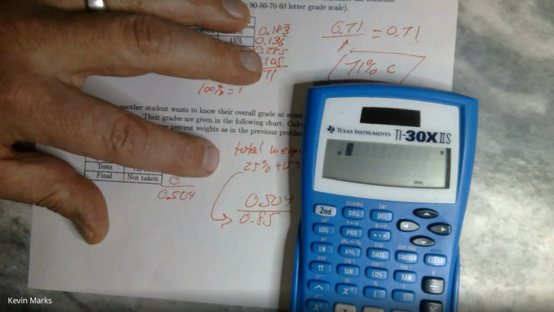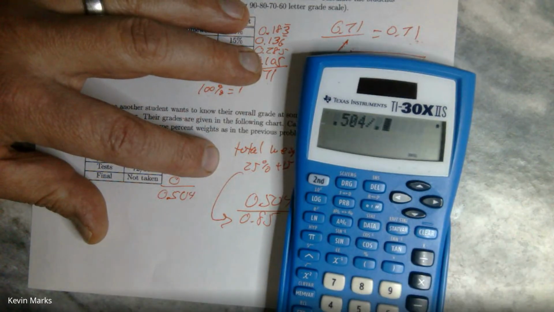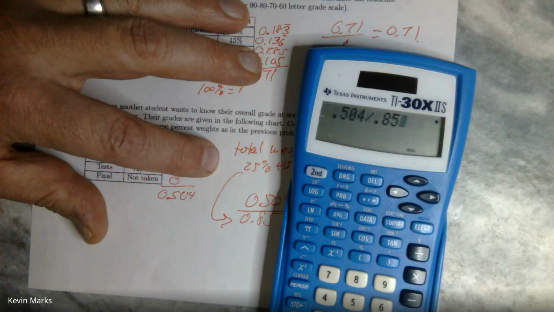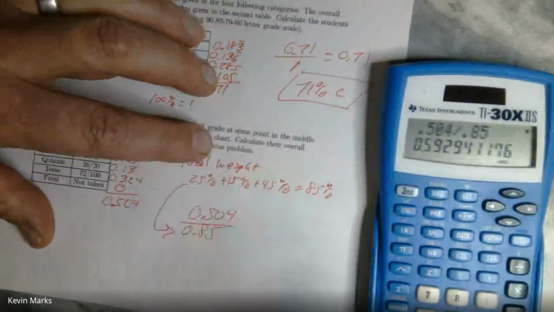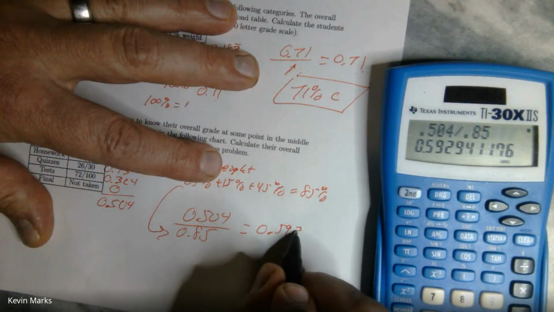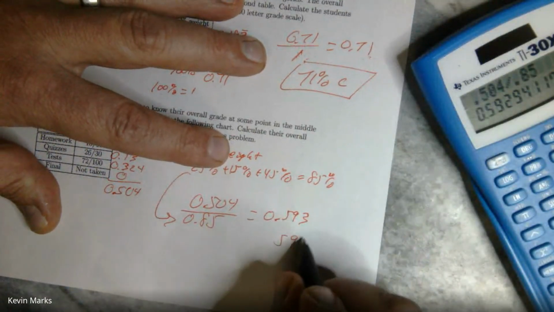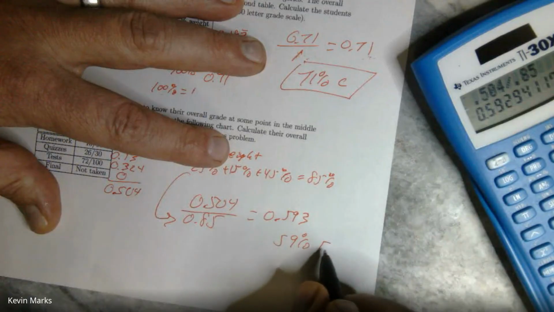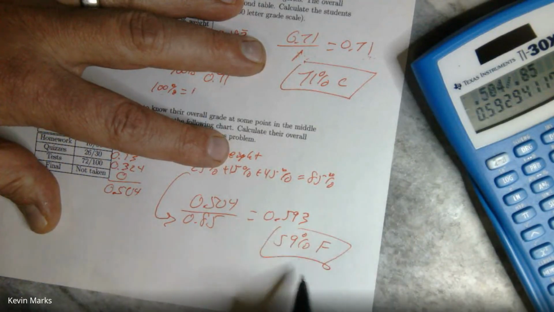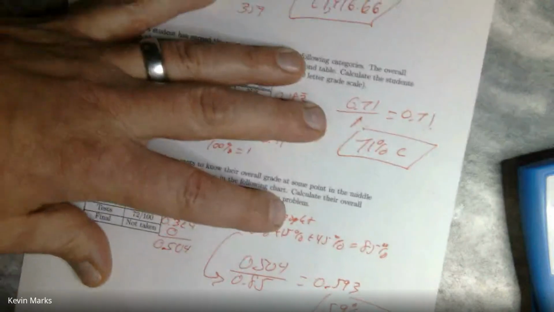So you're really taking that 0.504, right? That grade, and basing it upon only 85% of the course. There's their actual grade now, right? So this is 0.59, well, basically 0.6, using the third slot. But what is that? That's basically 59%. It's still technically an F, but at least it's not as bad as 50. Okay. So you do have to watch out for that one a little bit.